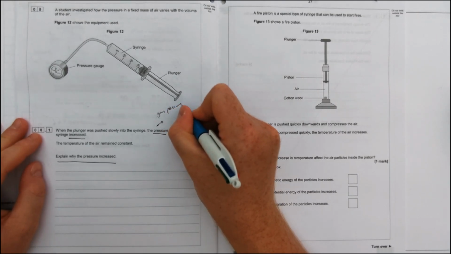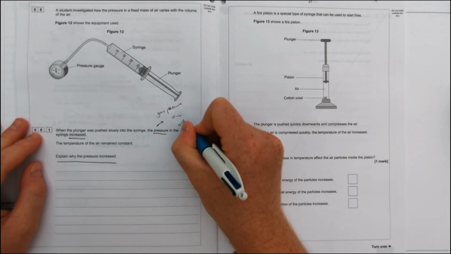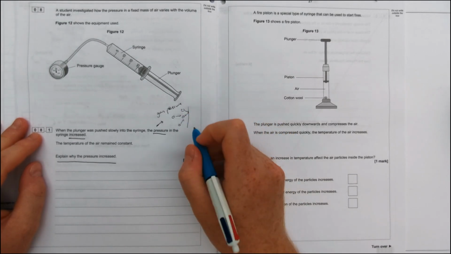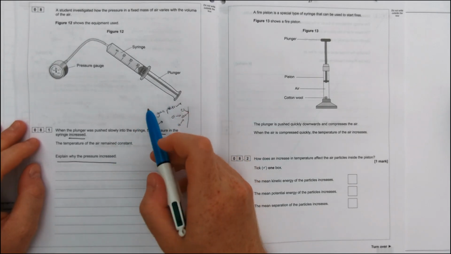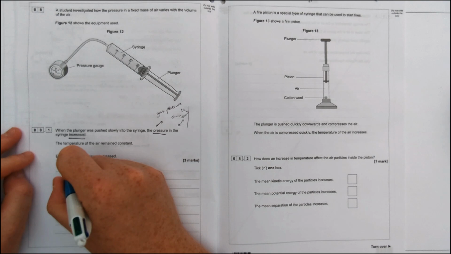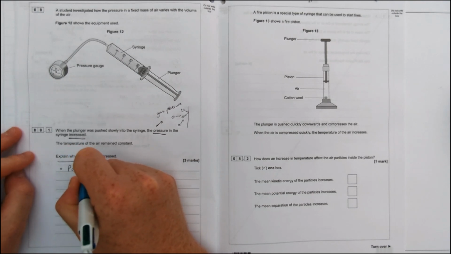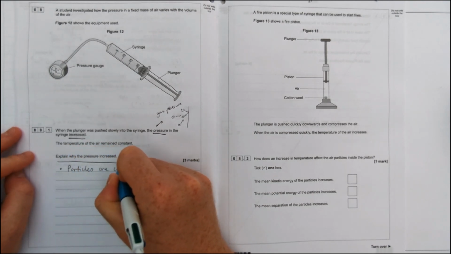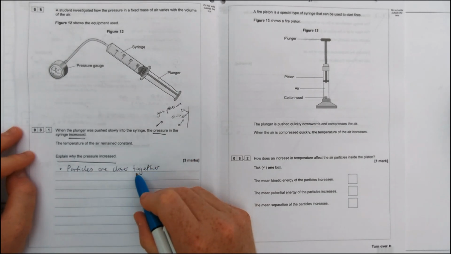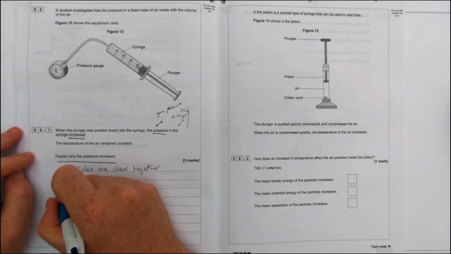So pressure, if we didn't know, whenever we talk about gas pressure, it's all about particles colliding into the walls of their container. So particles move around randomly. When they hit a wall, they exert a force, which is where the pressure comes from. So the idea is when you push the plunger in further, first of all, there's a smaller volume, but we need to say the particles are closer together. Or you can say there's less particles per square meter or something like that.